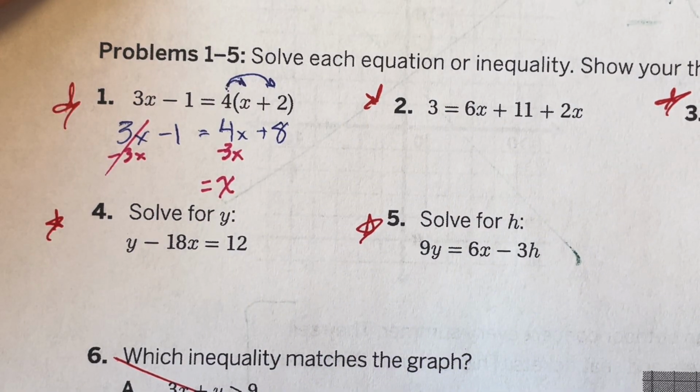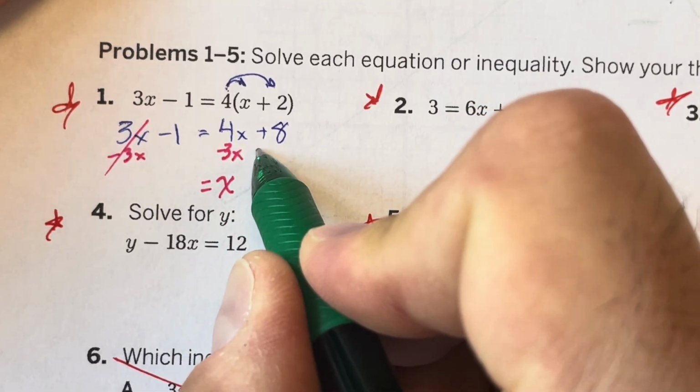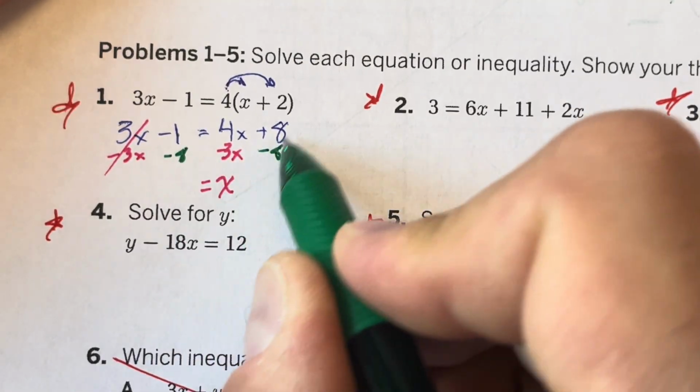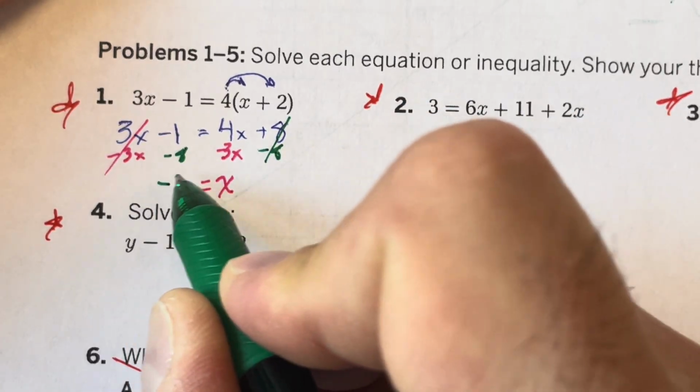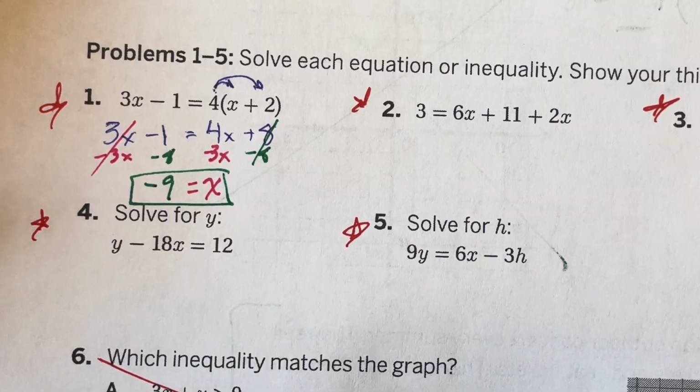Now, if I continue with this, another step at the same time, if I got the x on the side, I could take away 8 and take away 8. What's -1 minus 8? Over here, that's 0, but this would be -9, and that is our solution. X is equal to -9.